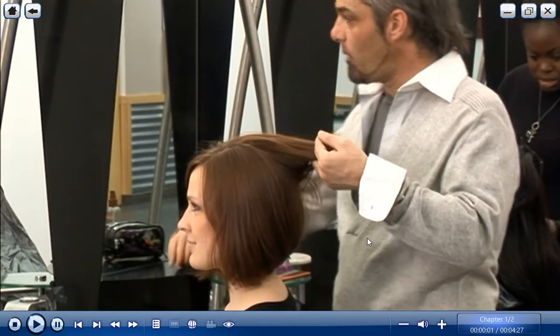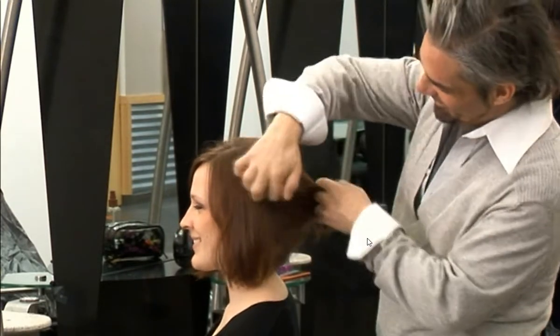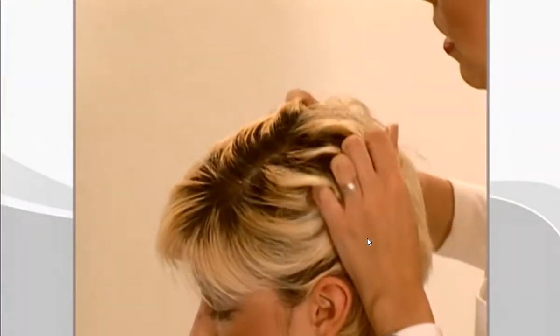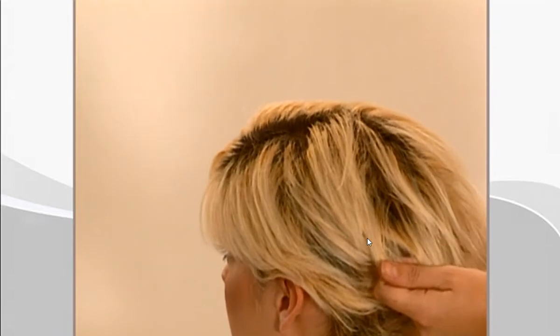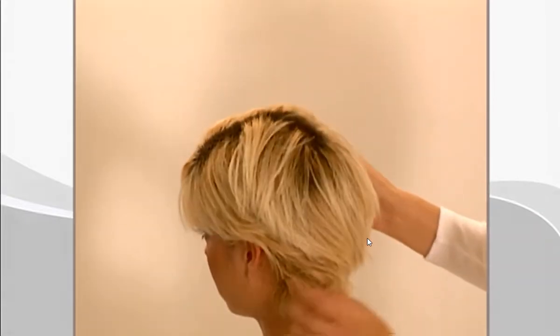Before you pick up your tools and begin to perform a service, you will need to evaluate your client's hair. Start by determining your client's hair type and distribution. Is it coarse or fine? The degree of coarseness or fineness in the hair fiber is referred to as texture.